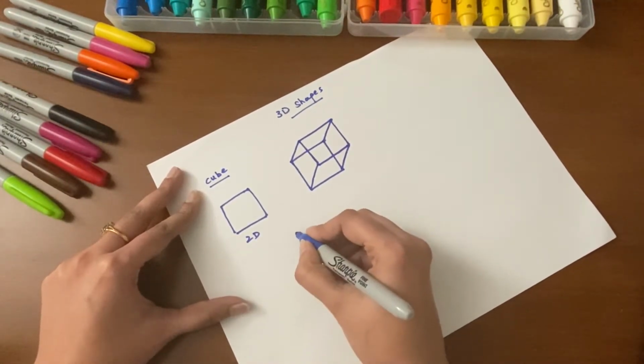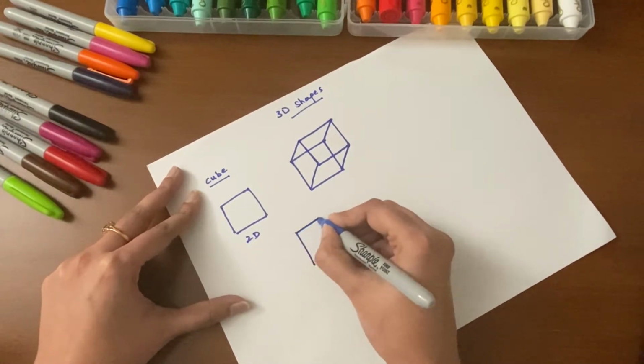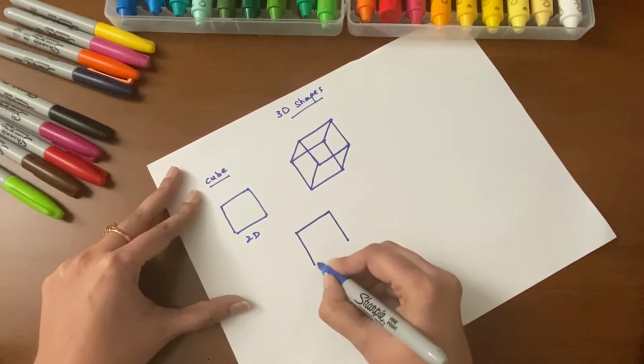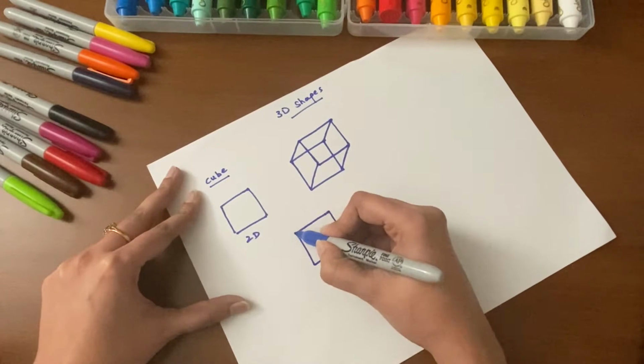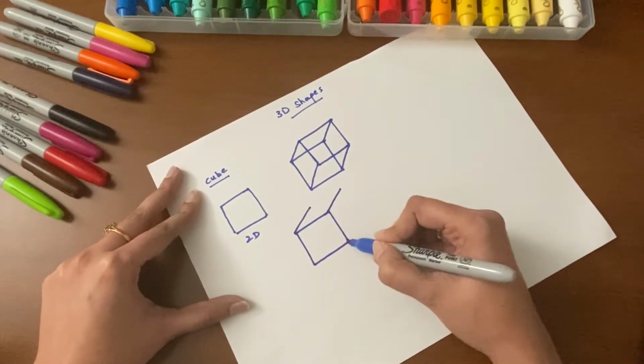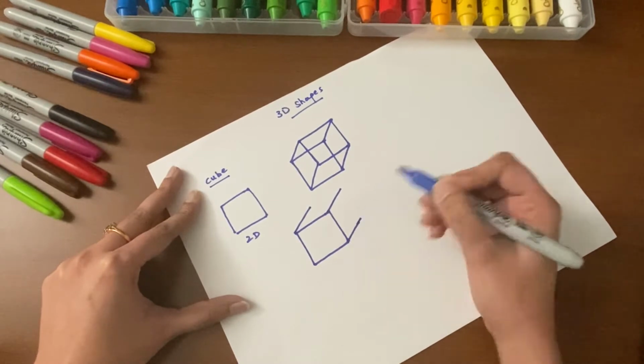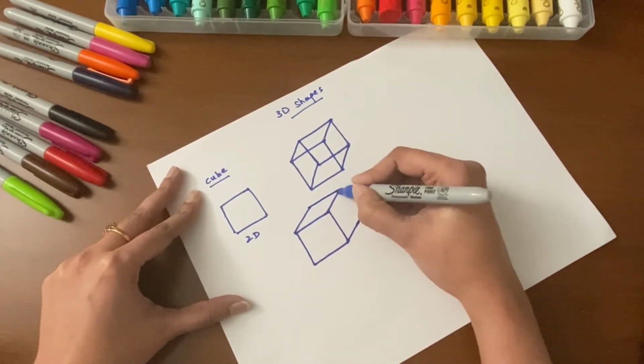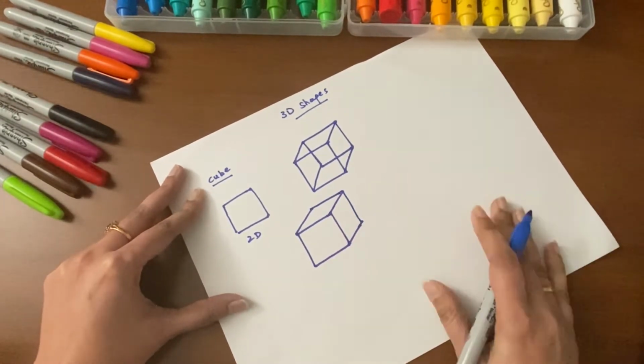There is one more way to draw the cube. Draw the square. From the three corners, draw the diagonal lines and connect the lines with the straight lines.